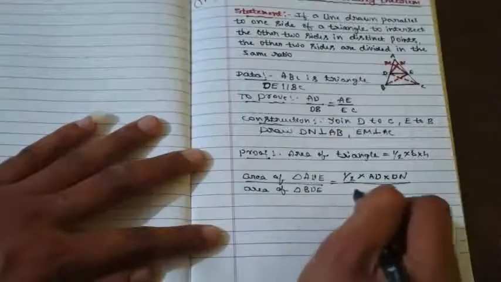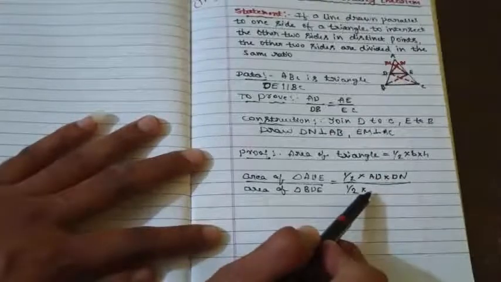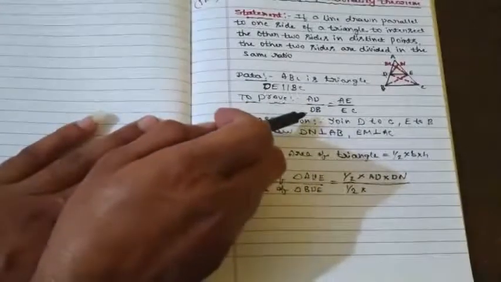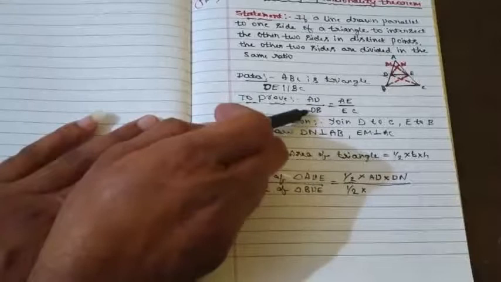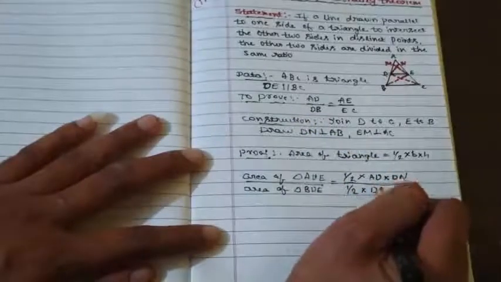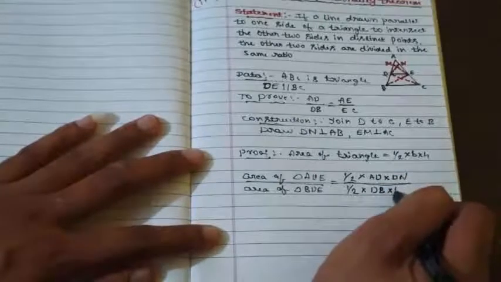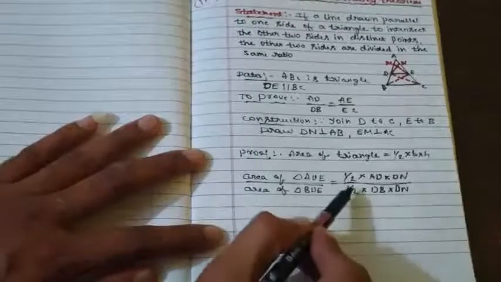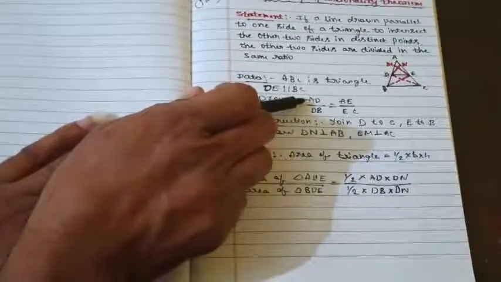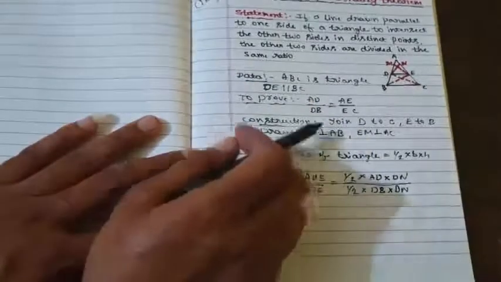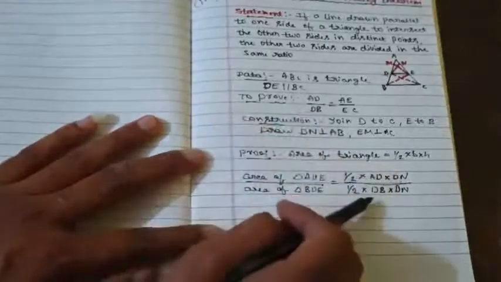Now for the BDE triangle write down just half into the base. Here just write down what was present in the 2 prove on the left hand side. First you wrote AD, now you need to write down DB, so DB into DN, write down as it is whatever is present in the numerator. Now simply, you write down half into AD into DN, divided by half into DB into DN.